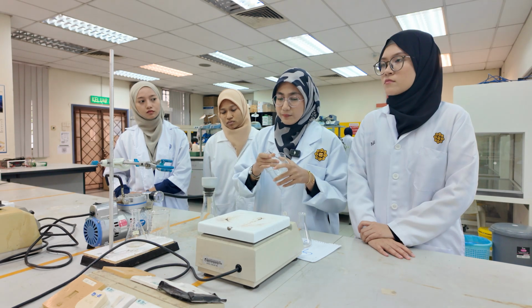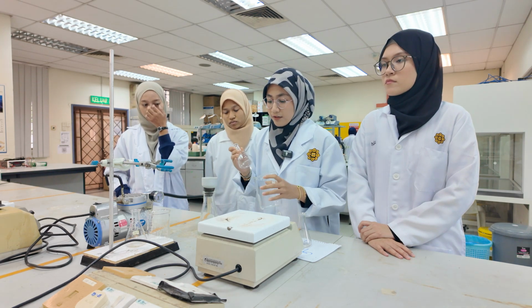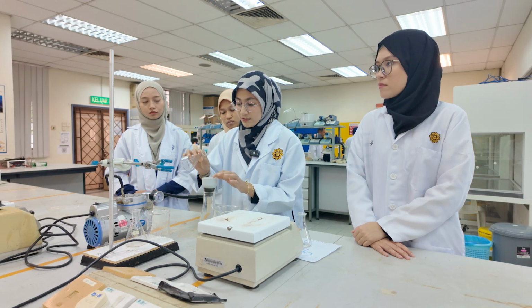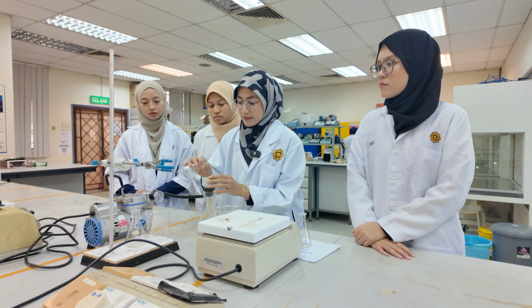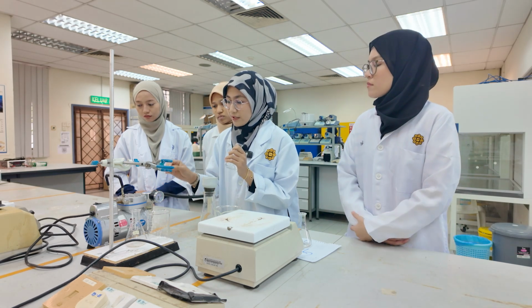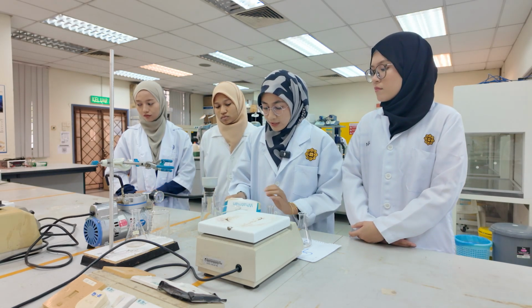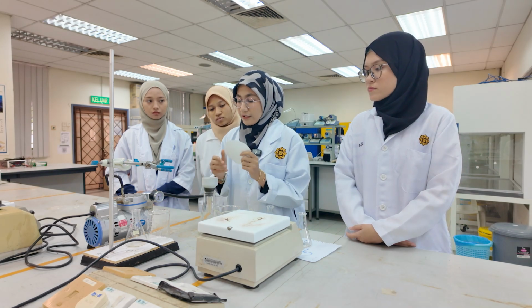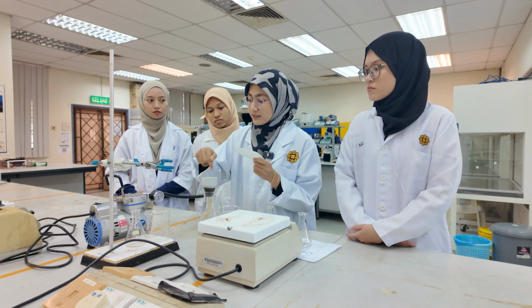Just imagine in this beaker we have ice, and you need to pour this solution into this filtration funnel. But make sure the switch of this pump is on, and you have to put this filter paper in this filtration funnel, but you need to cut it to this size.